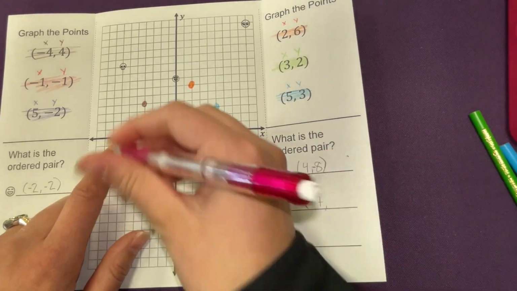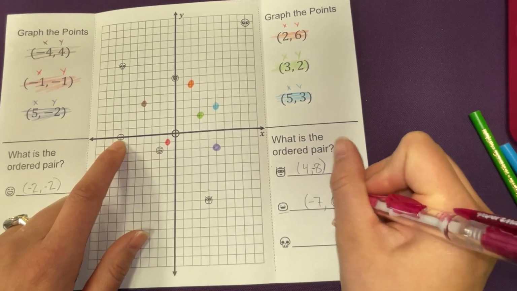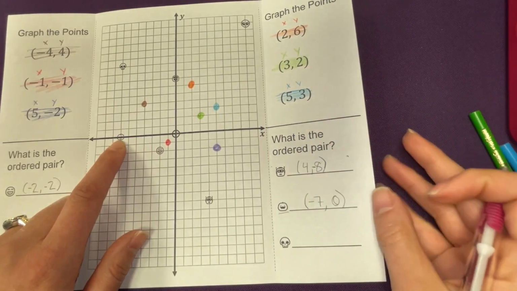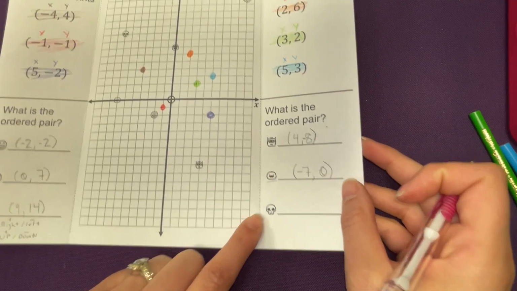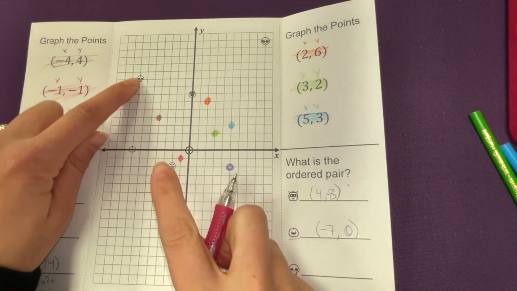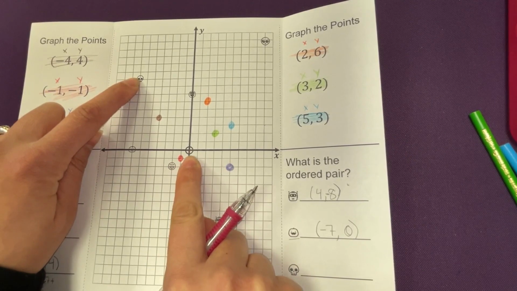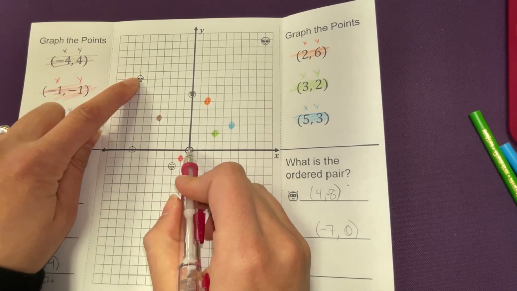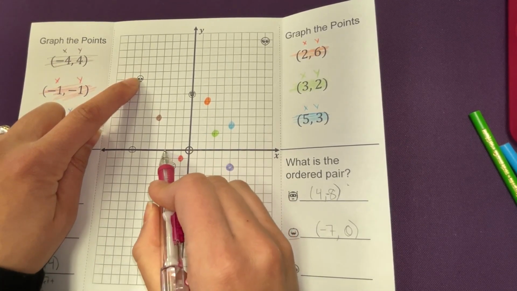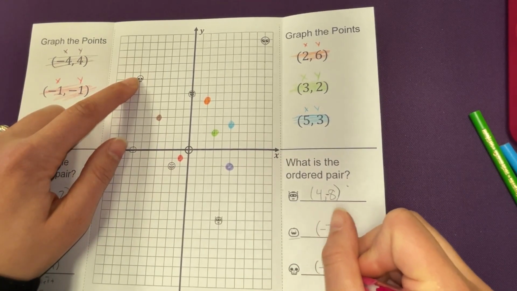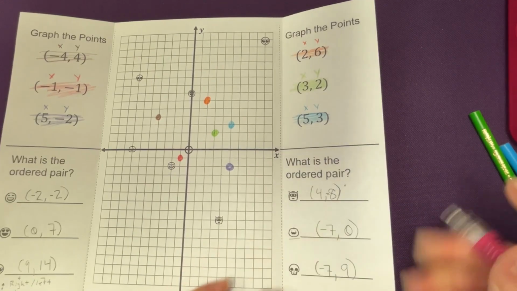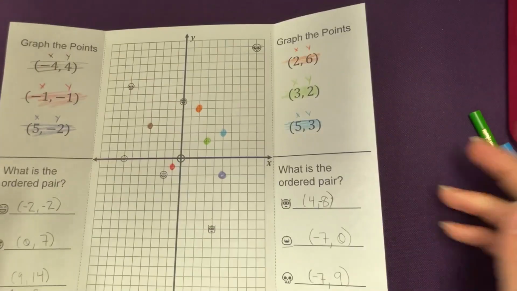And we don't go up or down, so that means my y value is gonna be 0. And then we got this super cute skull that's going on here. It's gonna be up in quadrant 2. So we go from the origin, we go 1, 2, 3, 4, 5, 6, 7. So we went back 7 to the left. So we went up 9, so that's a positive thing.